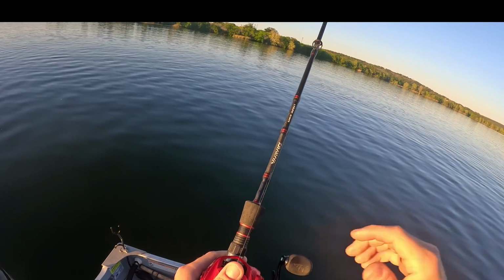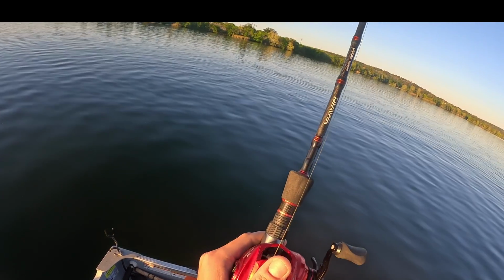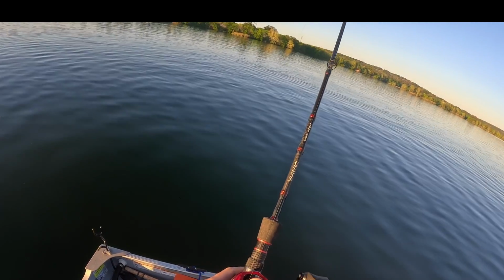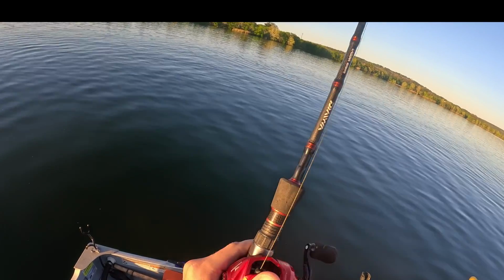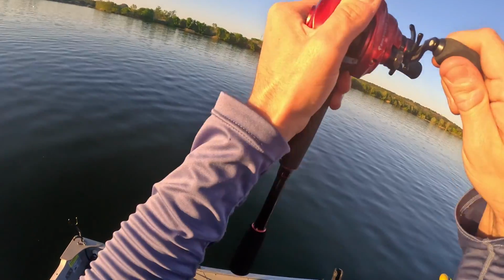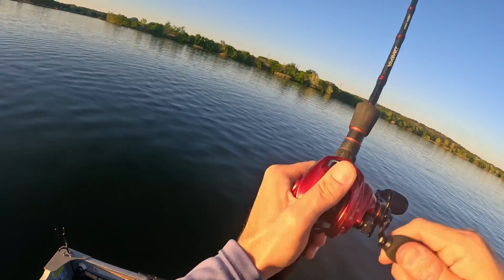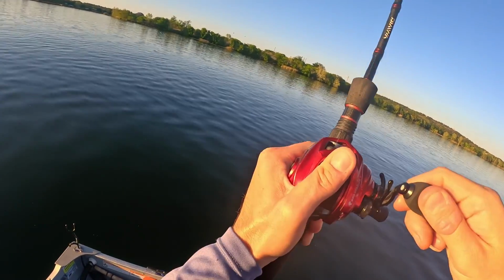Right on top of this ledge right here. I saw them on the FishFinder. Follows the pattern.